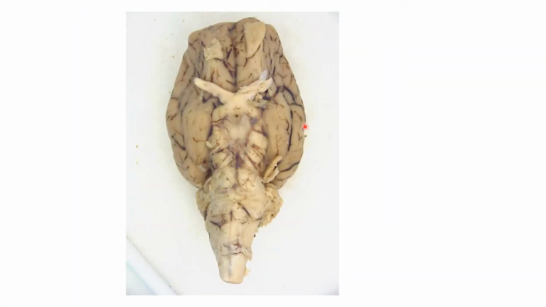If we take a look at this inferior view of the brain, here would be the midbrain. Right here would be the pons. And down here would be the medulla oblongata. So those are the three parts of the brainstem: the midbrain, the pons, and the medulla oblongata. Right here, this is where the pituitary gland would stick out.